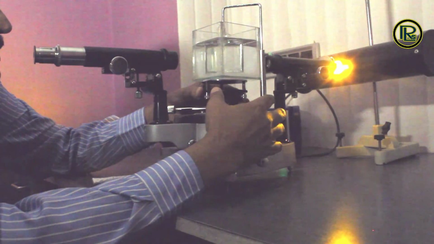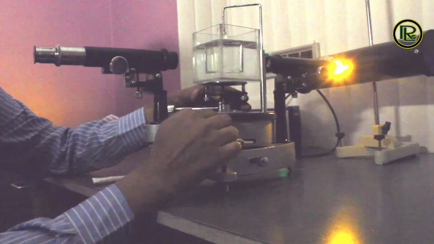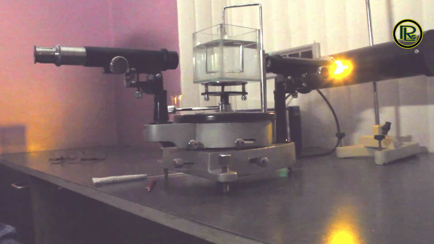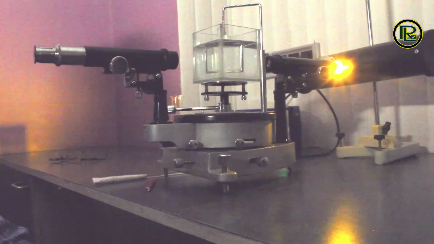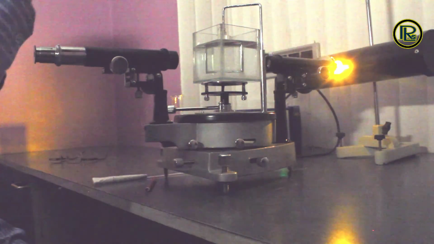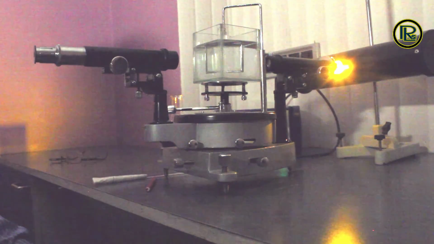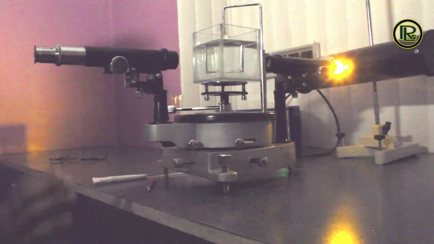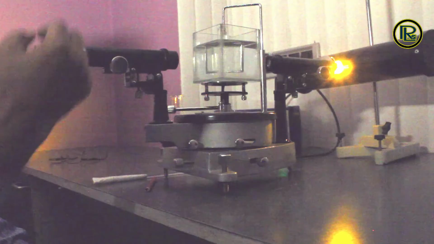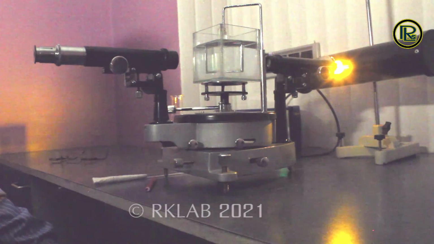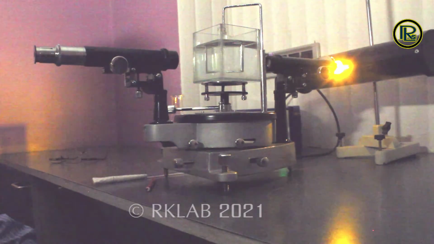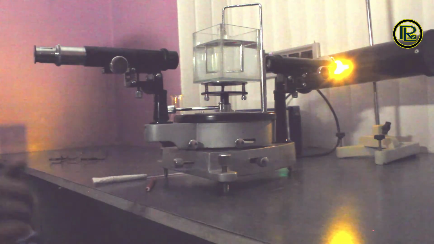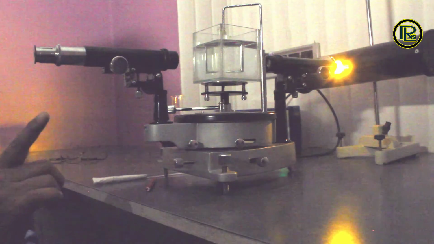So this is the experiment, and for this liquid I have taken water. We can take white kerosene, salted water, sugar water, etc. Whatever liquid we take here, no problem, it should be transparent, such that it is able to pass the light. So I have demonstrated here. Let's get back to the whiteboard once again.